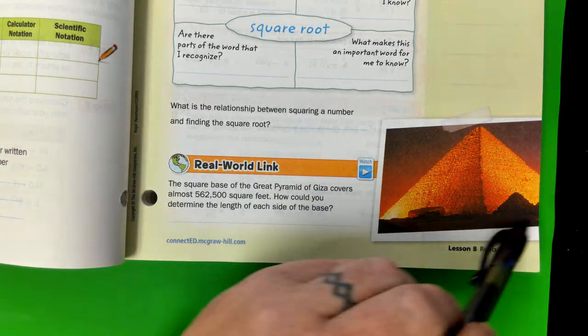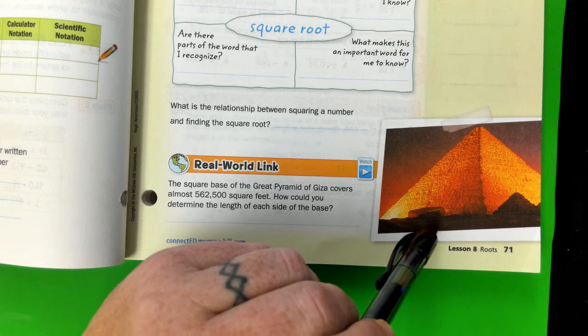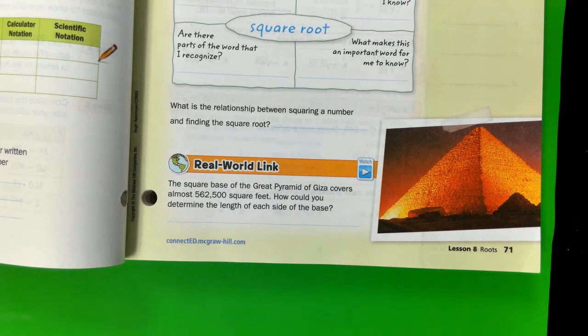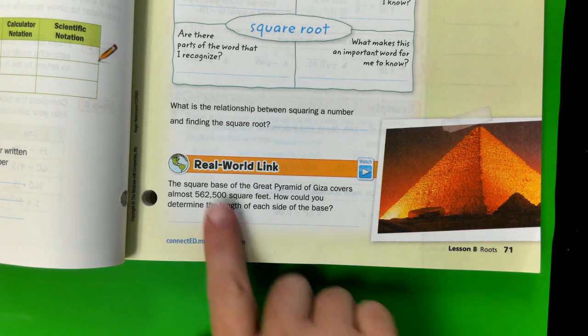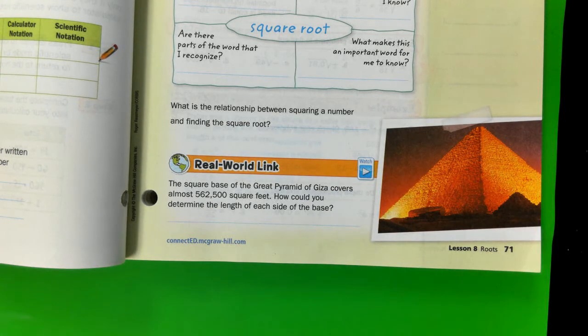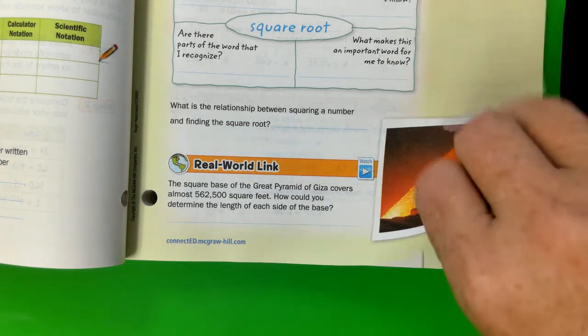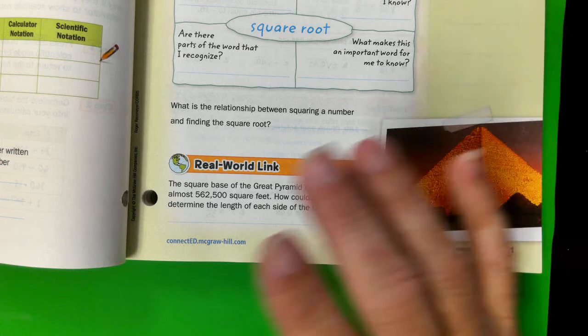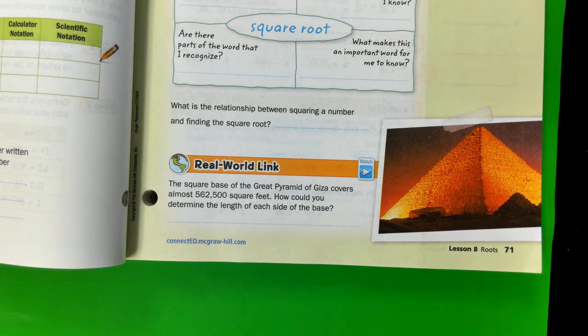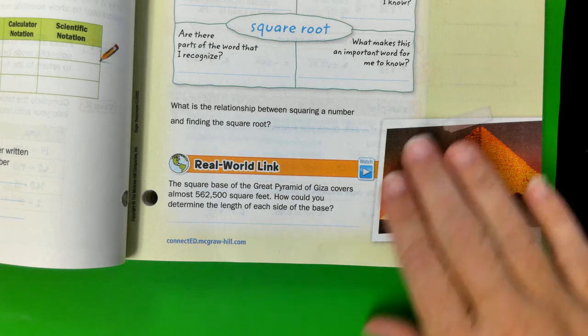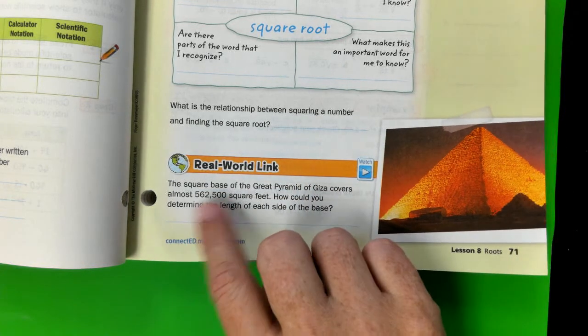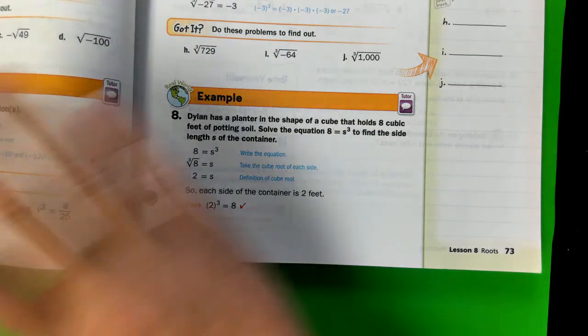562,500 is the whole area of the base. Then they squared the length of one side, so I have to undo that to find the length of one side. What did we just say was the opposite of squaring a number? Finding the square root. So all you would have to do is take the square root of that number, and it would give you the length of the side. You would use a calculator, and there's a special key. You have to hit second, x squared, and then put the number in. You probably wouldn't do that one by hand. Okay, turn the page.